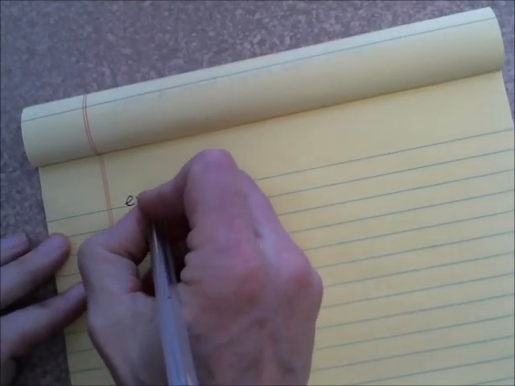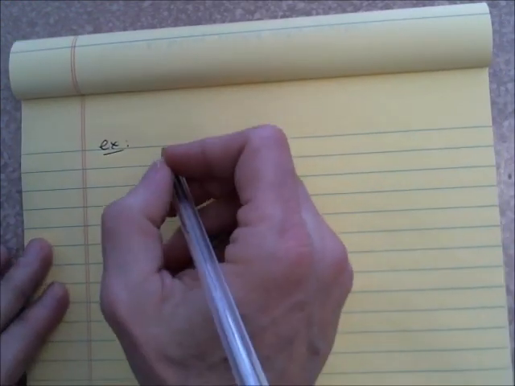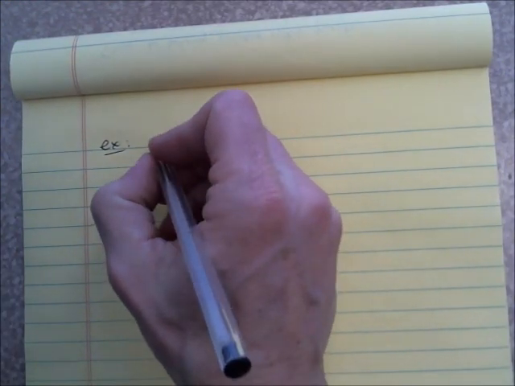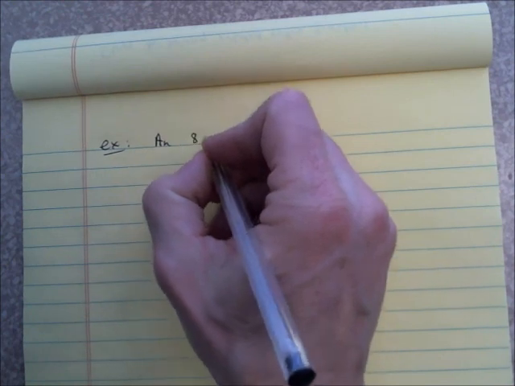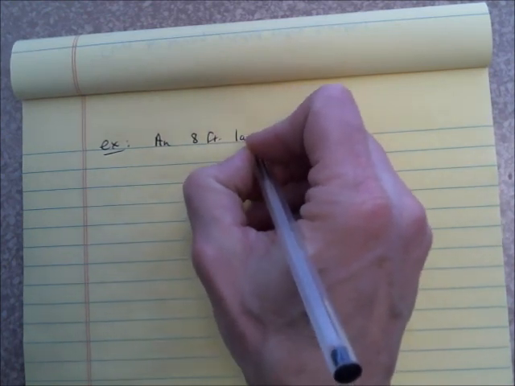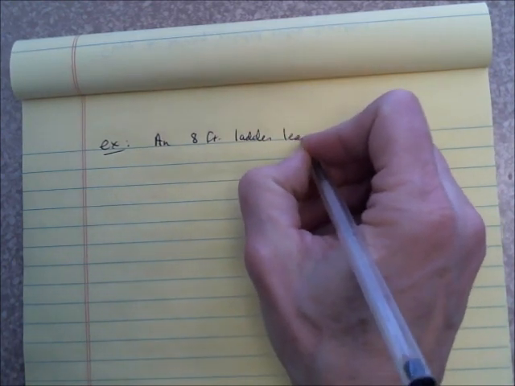Here's another really typical question. It's called the ladder sliding down the wall. So here's another example of related rates. An 8-foot long ladder leans against the wall.